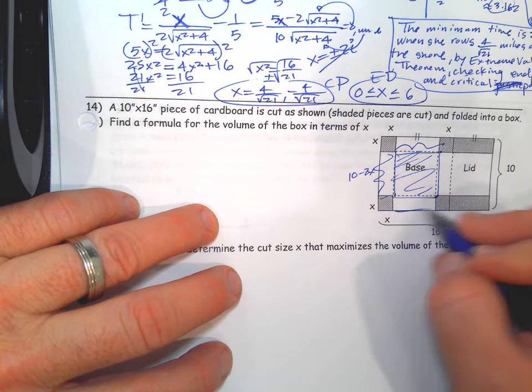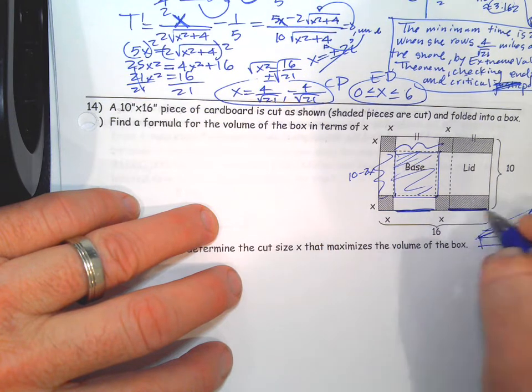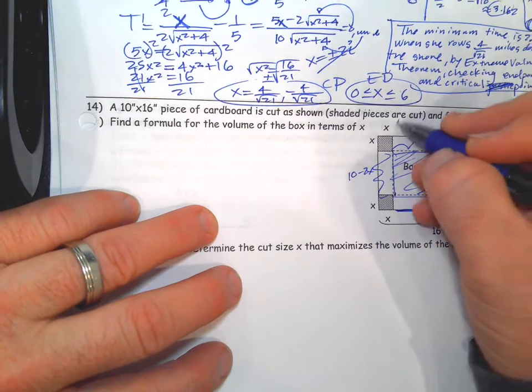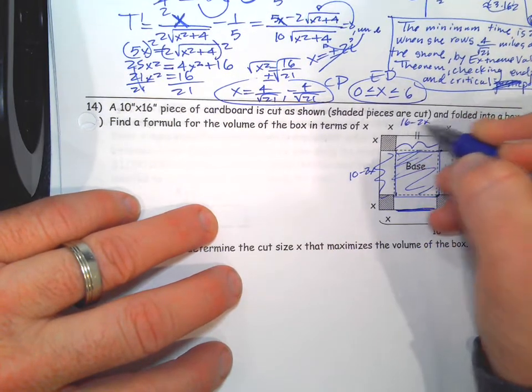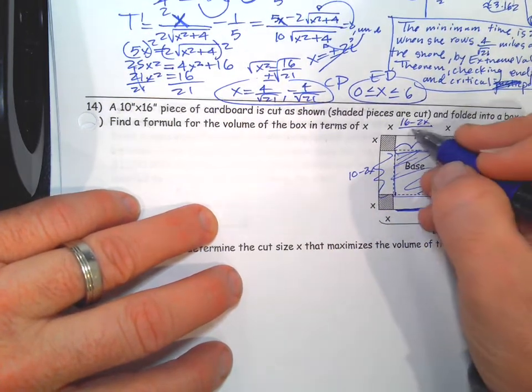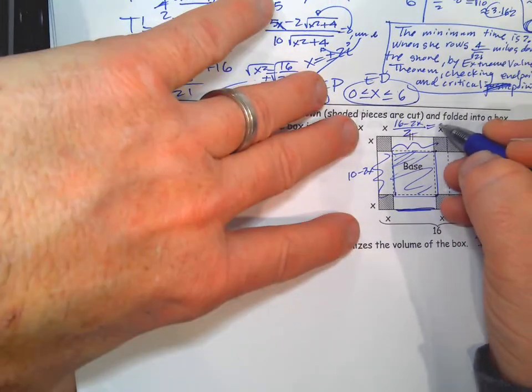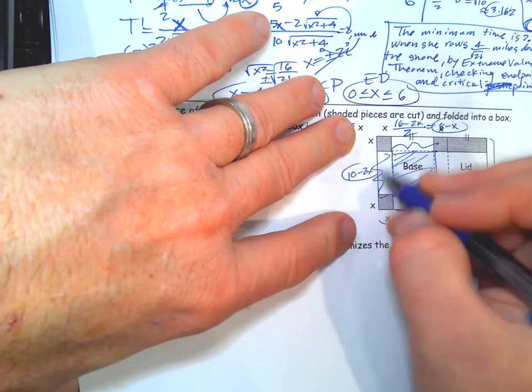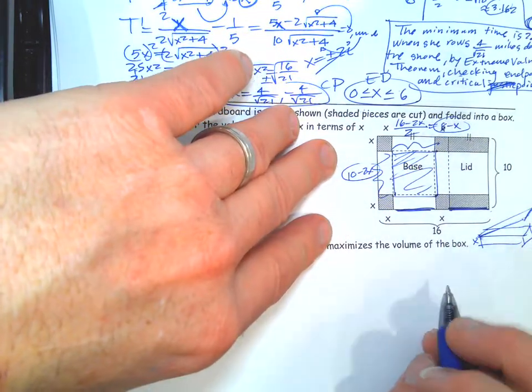These two are the same, right? So if we said 16 minus 2x, that's what's left, and we're going to divide it evenly. So it's going to be 8 minus x for that dimension. And then the height's just x.